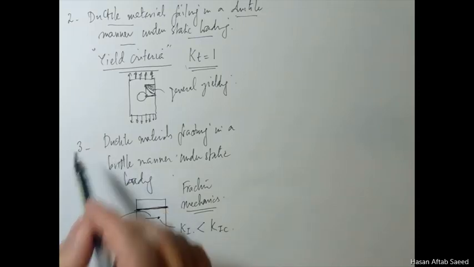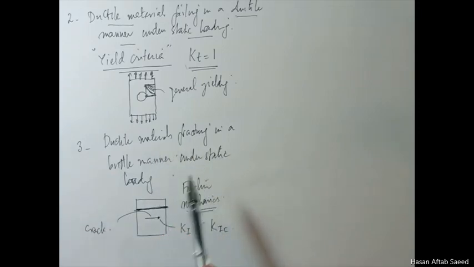Now we come to the third case, ductile materials fracturing in a brittle manner. This is usually the case when there are cracks and the crack is nearing or equal to the critical crack length. For that we don't even bother about the stress concentration factor, because we use the stress intensity factor K1.